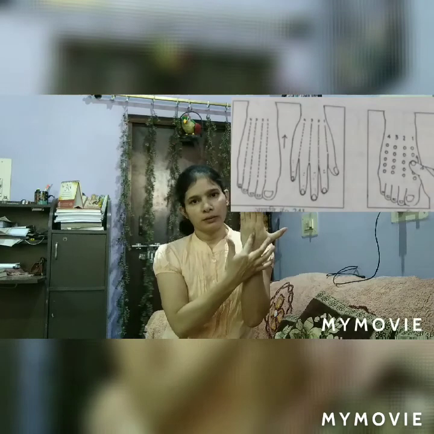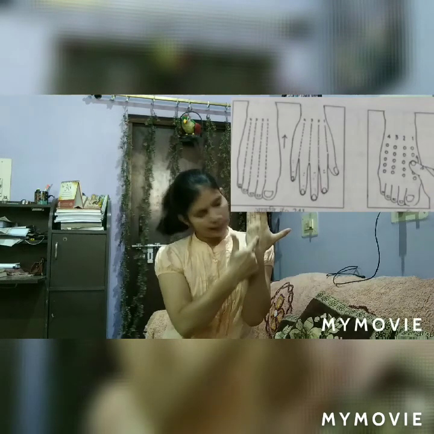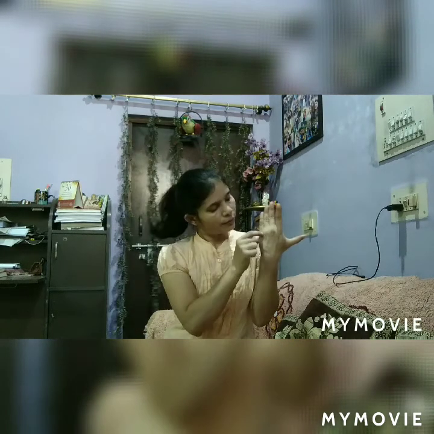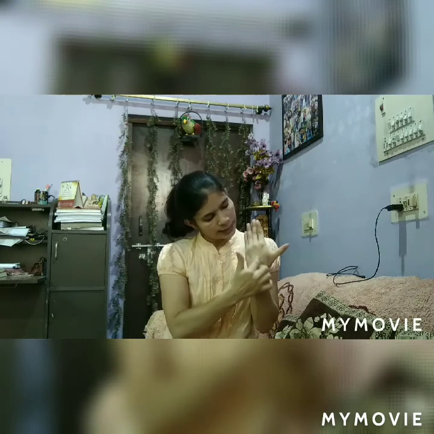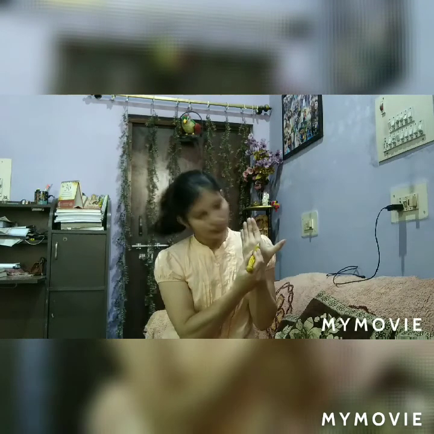These are channels between the fingers. These lines are the channels. So if we want to cure ourselves, then we also press these channels. This area also represents the spine point. So these are the basics of acupressure.